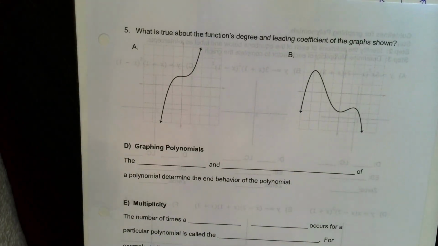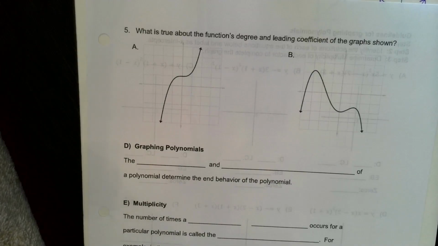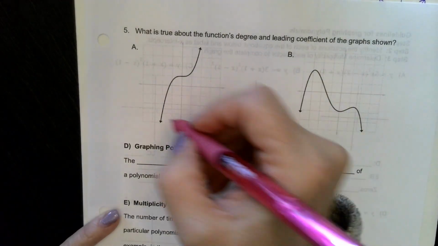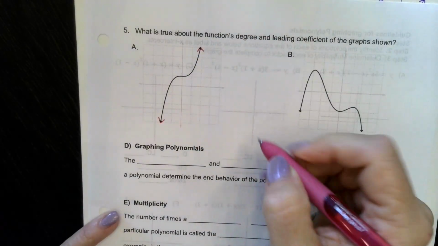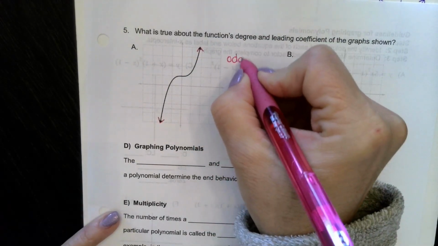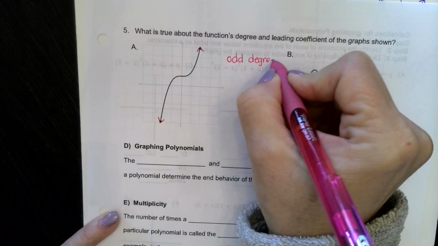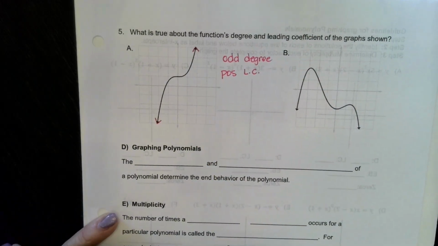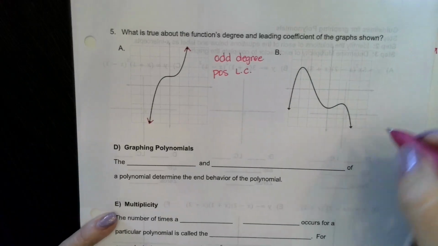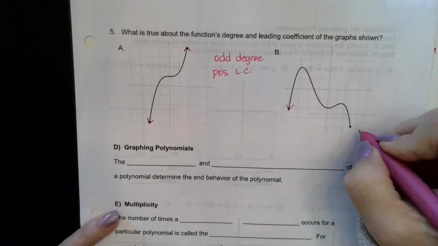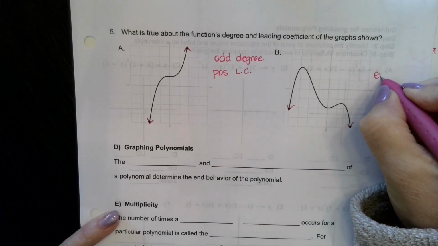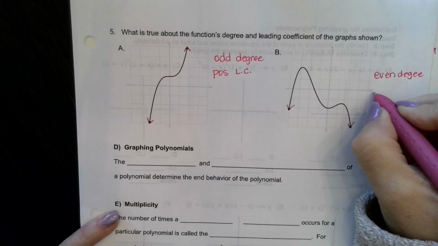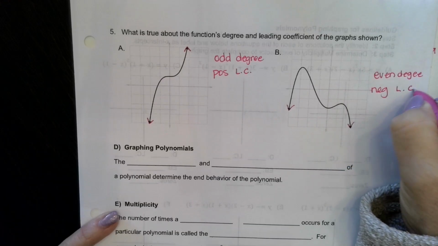And this next page says, what is true about the function's degree and leading coefficients for this graph? So what I know about this graph is that I go from down to up. So I know that this is going to be odd degree, or an odd power. And I'm going to have a positive leading coefficient. I know that right away. What I know about this one is this goes down, down. So if it goes down, down, it's going to be an even degree. And this is going to have a negative leading coefficient, right?